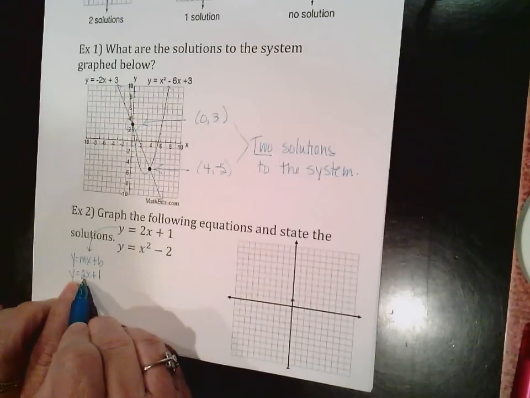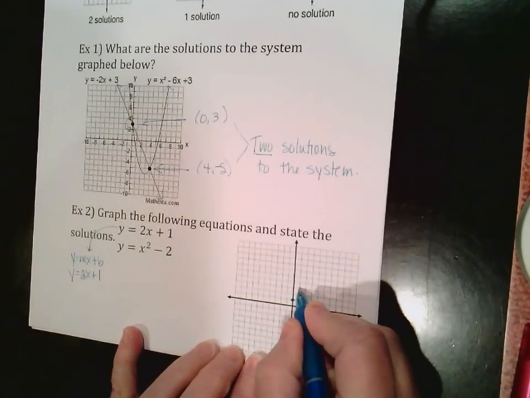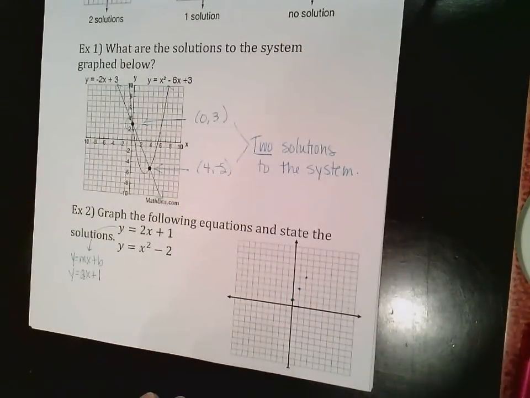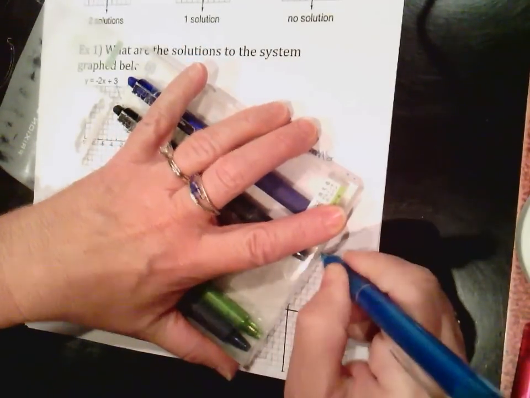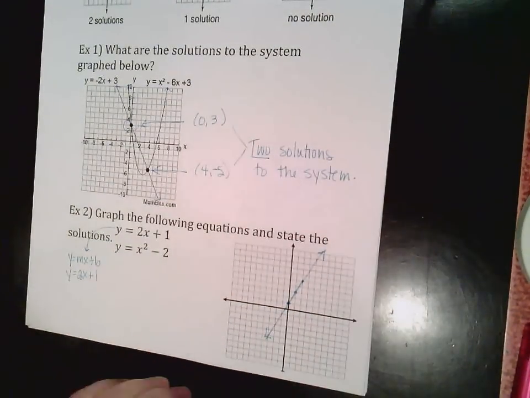My slope is 2, so rise over run is up 2 and over 1 from that point. I'll do a couple to connect. I'm going to use the edge of my pencil box as a straight edge. You can use anything for a straight edge. There we go, that's the graph of my line.